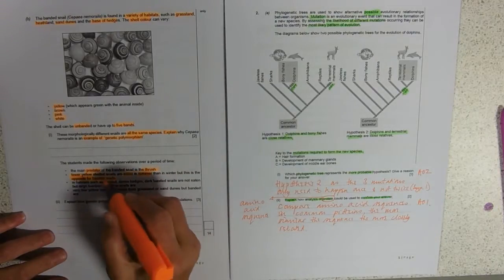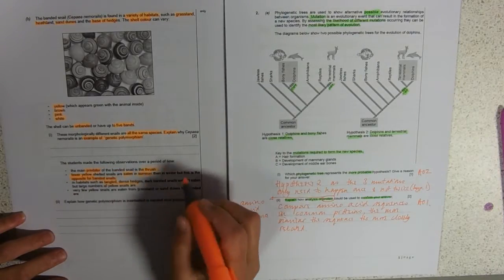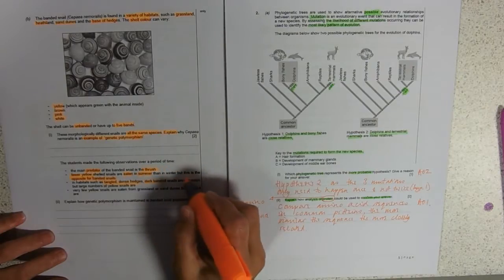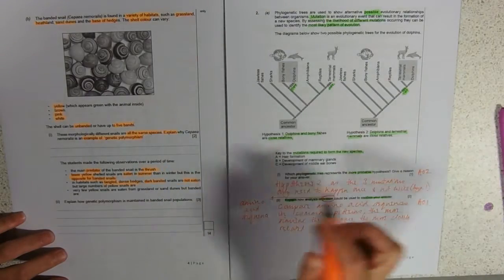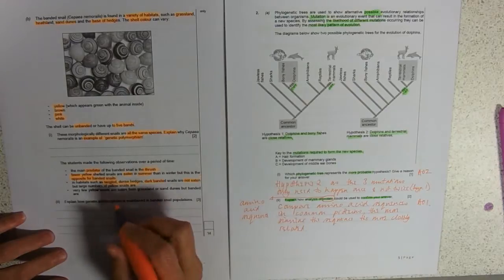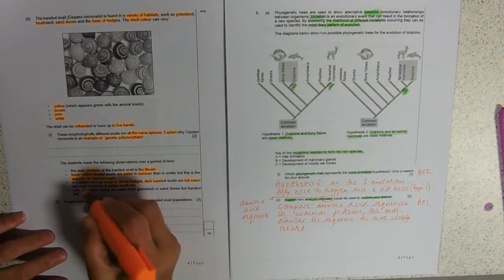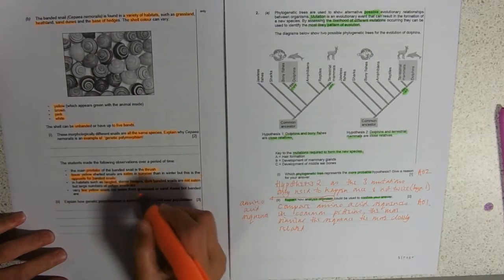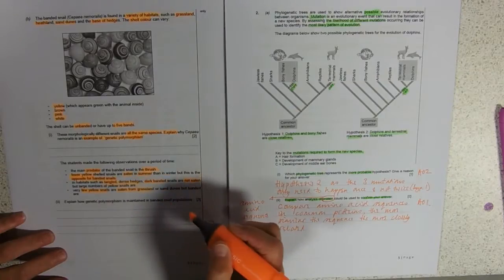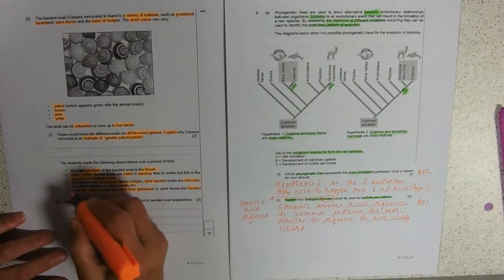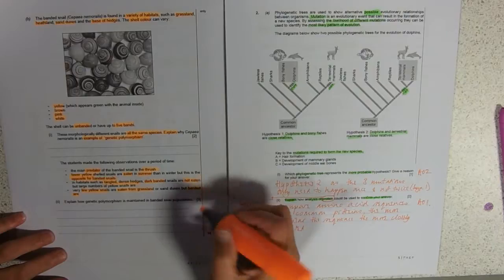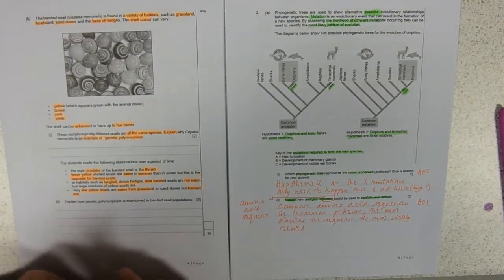In habitats such as tangled dense hedges, dark banded snails are not eaten. So, why? Why is that? And few yellow snails are eaten from grassland, but banded are. Again, why? Why is that?